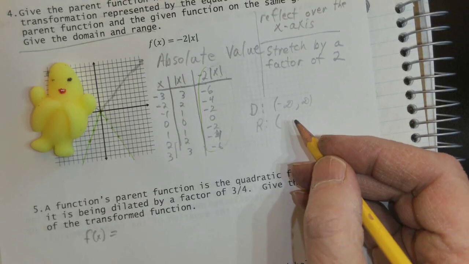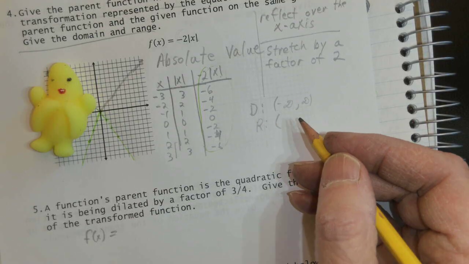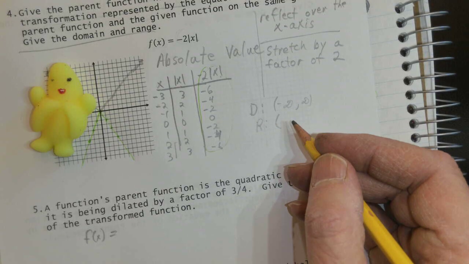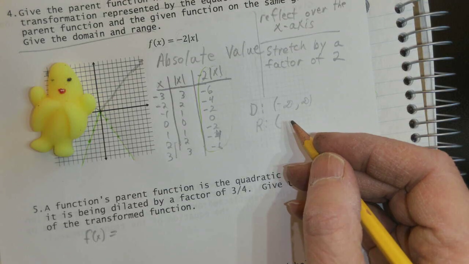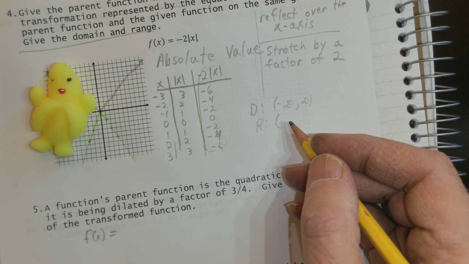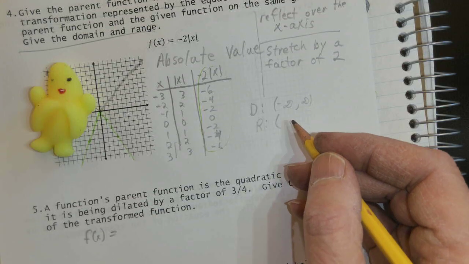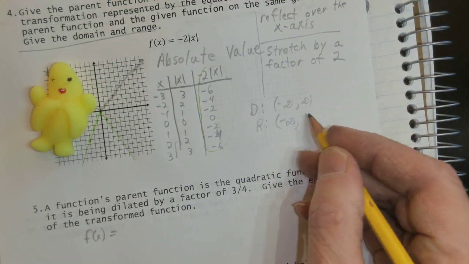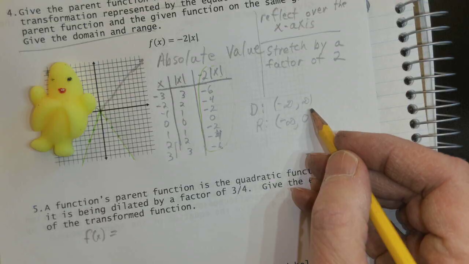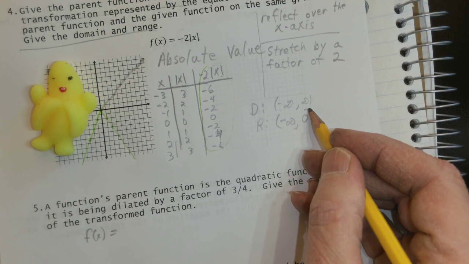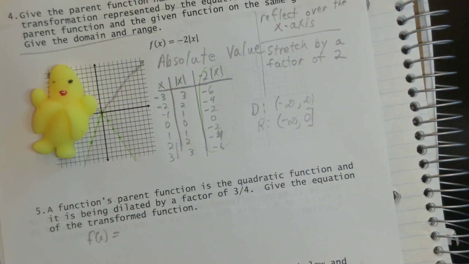All right. The range. What's the range on this one? Is it negative infinity 0? It is. 0 with what kind of bracket? The sharp one. The one with the point. Yeah. This sharp, pointy one. Okay. All right. Good.